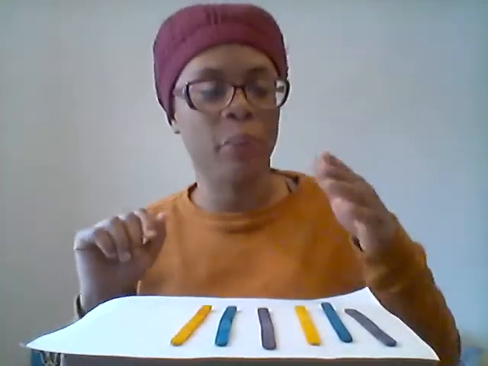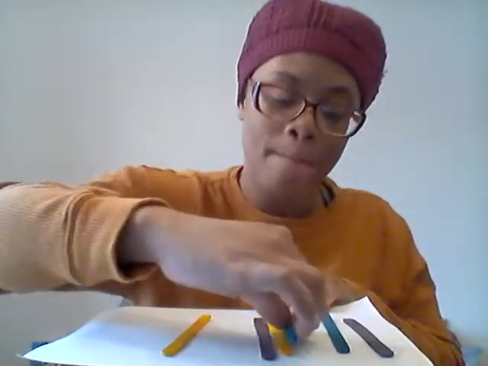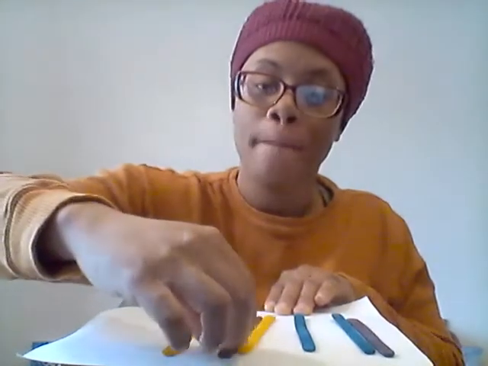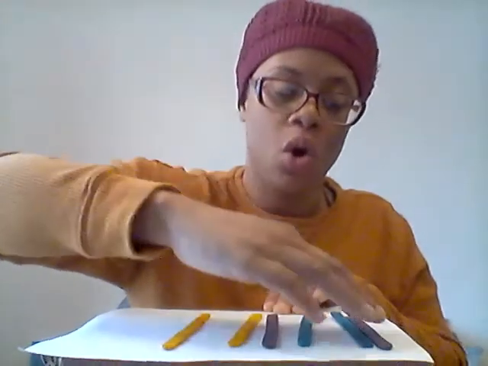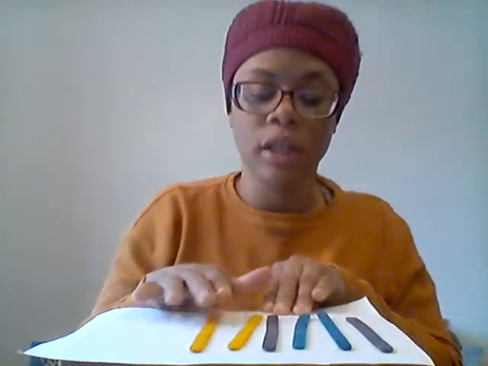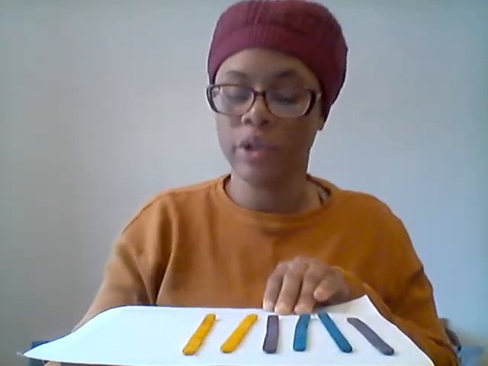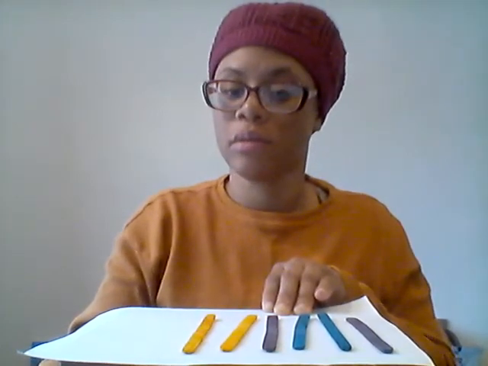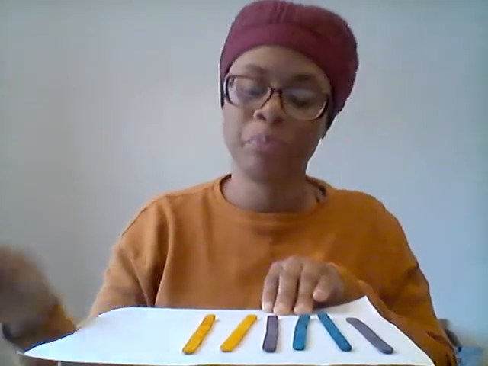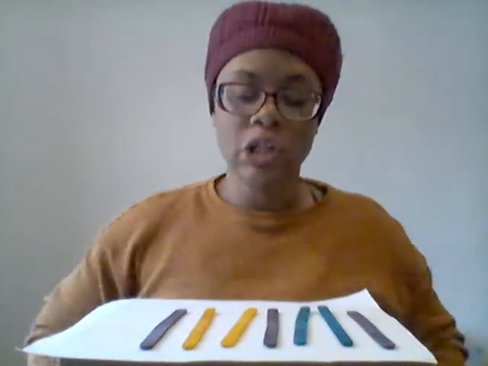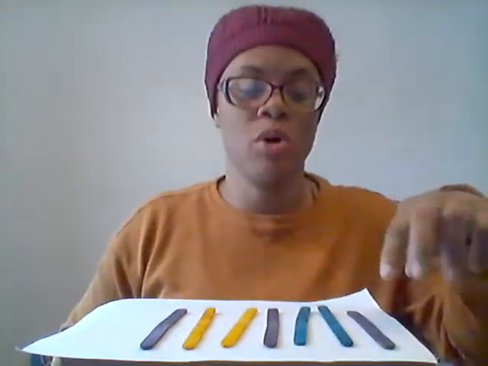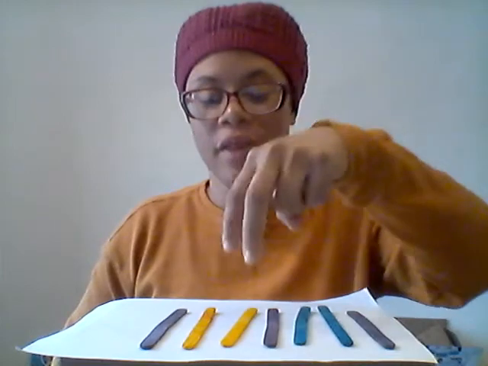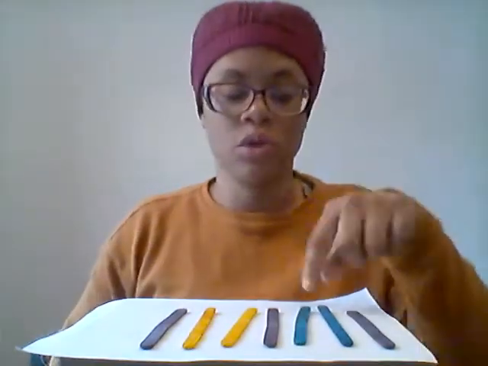Okay, so if you start with purple, you go purple, blue, blue, purple, and then you go yellow, yellow. What color do you think goes next? Purple. All right. So you're using purple as the pattern in the number 2, right? Because you're putting purple and then 2 colors and then purple and then 2 colors and then purple. So that's 1, 2, 1, 2, 1.